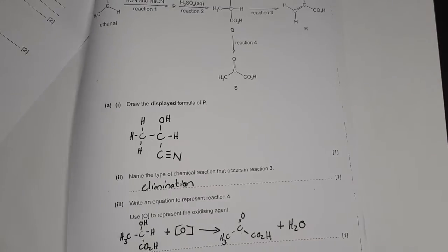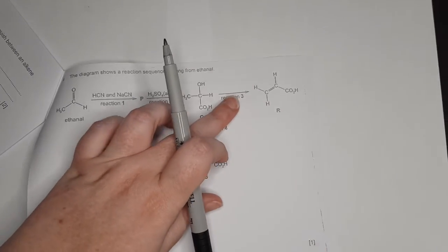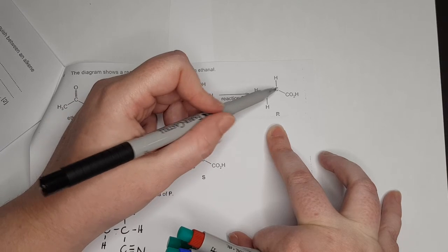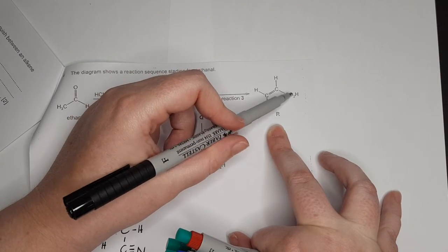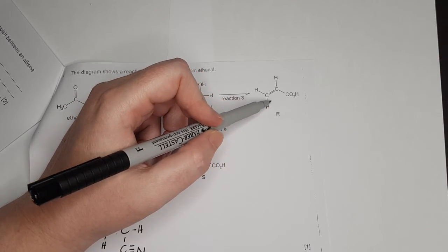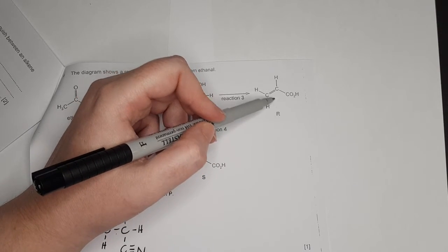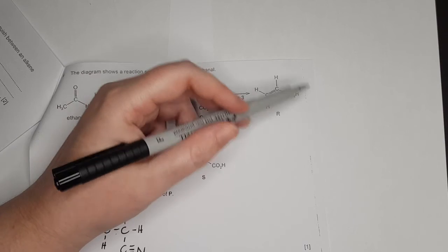So if we look at what is R, so R is our compound where we have our double bond, but we also have a carboxylic acid group there. And we know that when we add a polymer to itself, you break the double bond and you keep adding it over and over again.